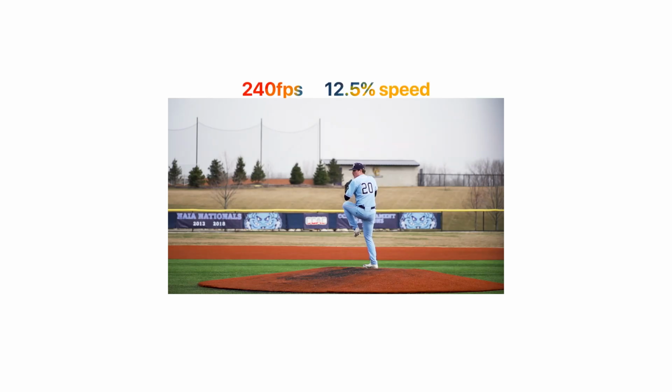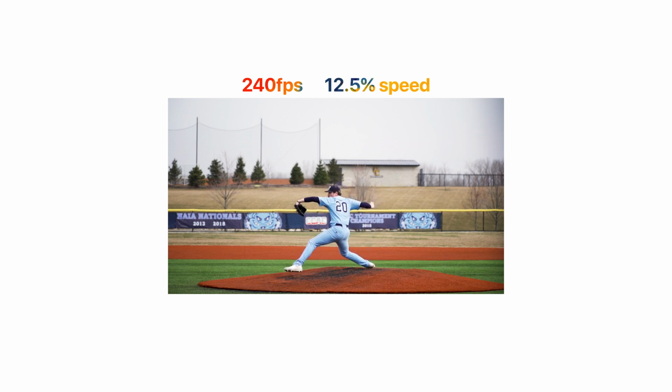So what we'll do is one last example, and this time we're gonna be shooting at 240 frames per second. That means that we're shooting 16 times the amount of frames that we need to be. So that means our footage is gonna be running at 12.5% speed.